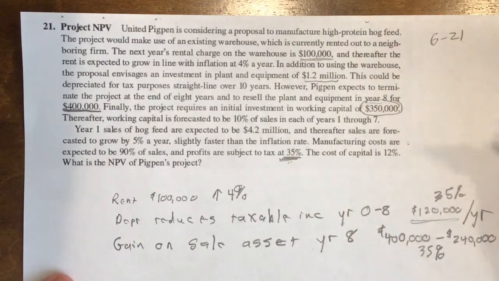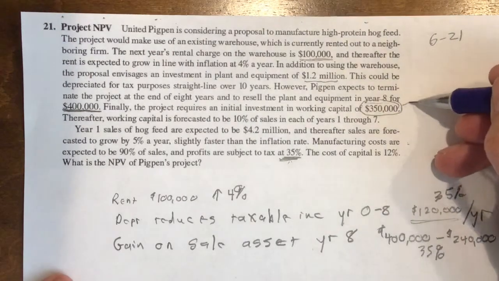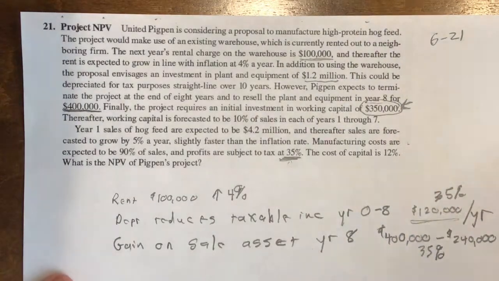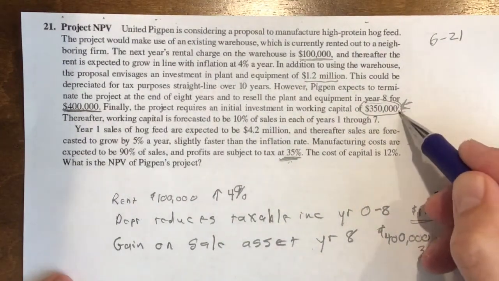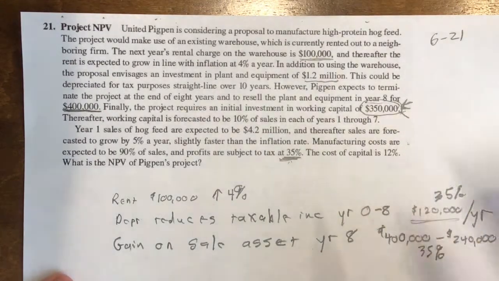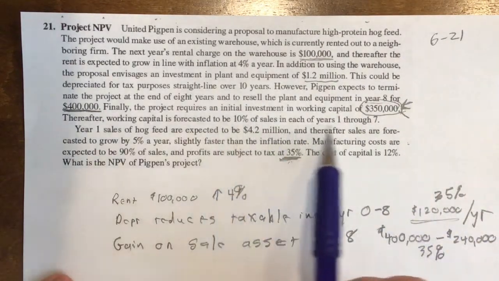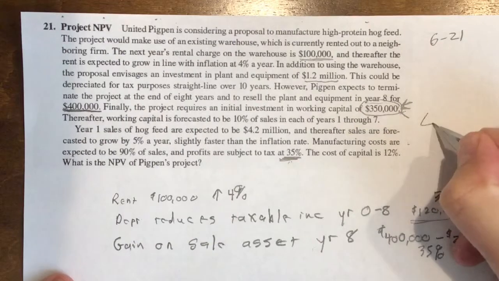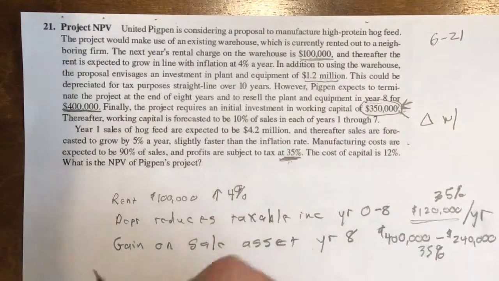And then the cash flow is not the absolute amount of working capital in every year, it's the change in working capital. So for time equals 0, since you start out with 0 working capital, and here it's saying you have 350,000 initial investment, it will be the 350,000, just because the change is from 0 to 350. But then for subsequent years, 1 through 7, the cash impact of working capital is just the change in working capital.